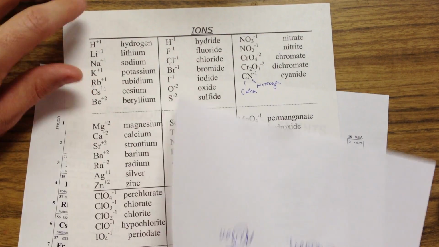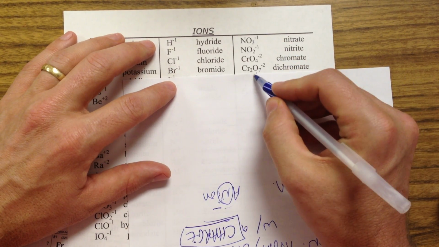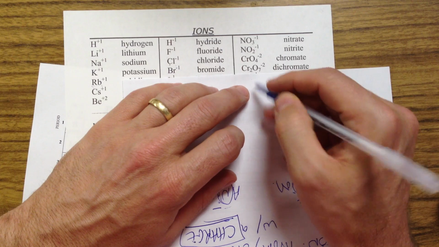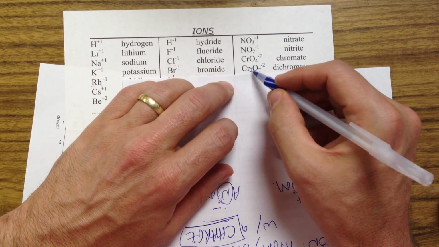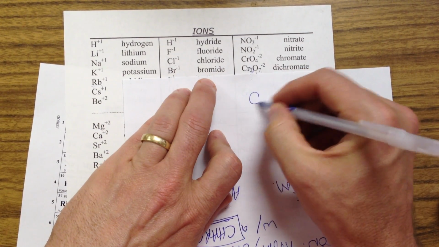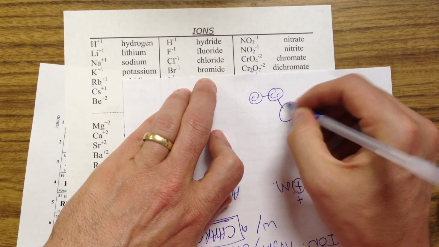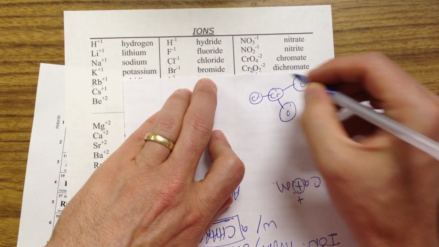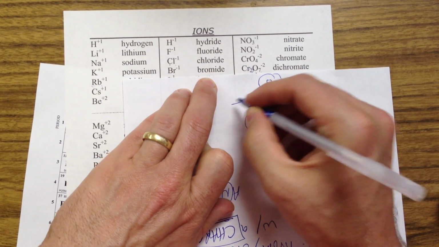So if we go up here, let's look at dichromate. Dichromate has Cr2O7 2-. What does that mean? Well, these subscripts mean that there are 2 of whatever comes before it, or 7 of whatever comes before it. So if we were to draw this, we would draw 2 chromium atoms and 7 oxygen atoms, and I don't care how they're arranged for now.